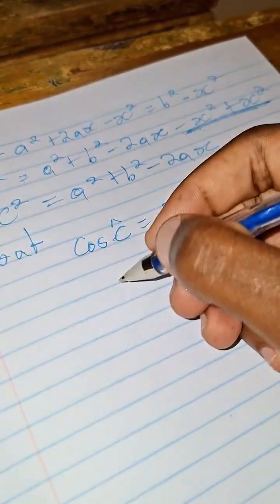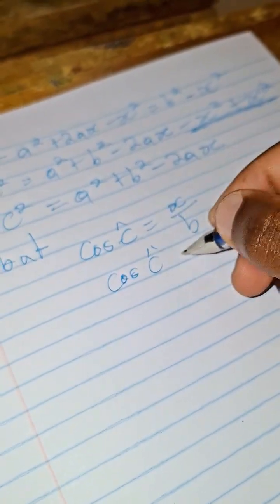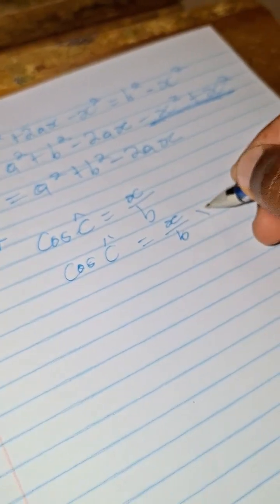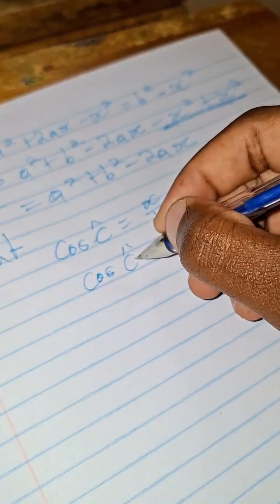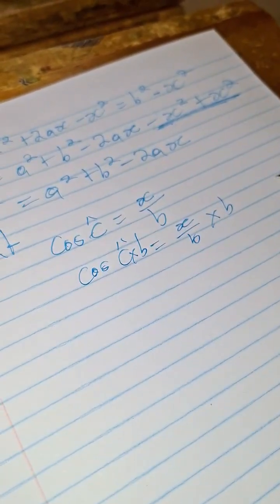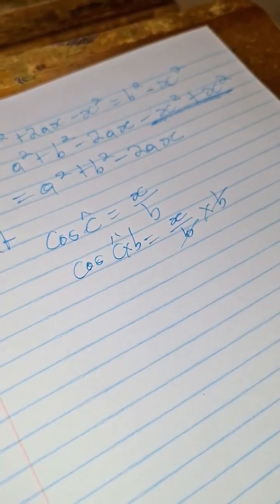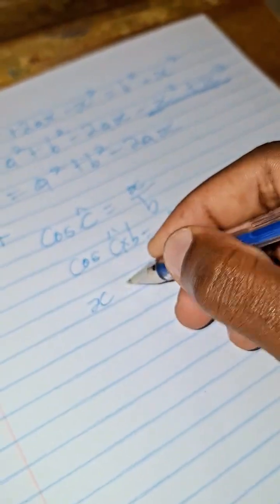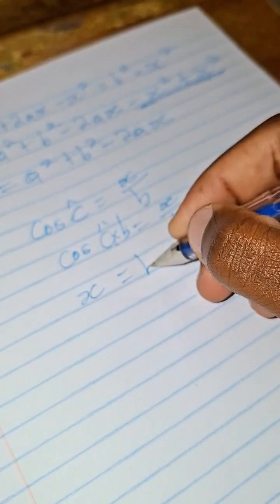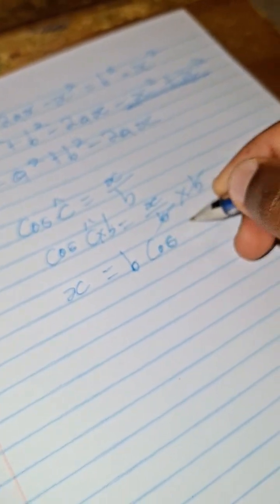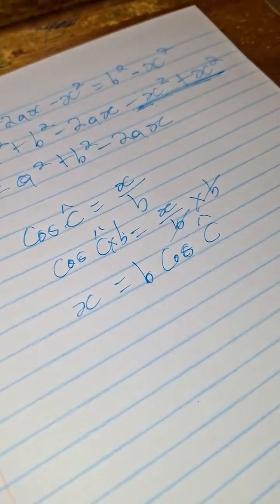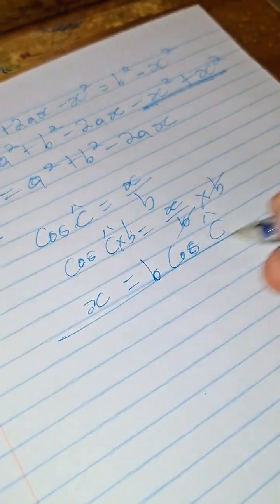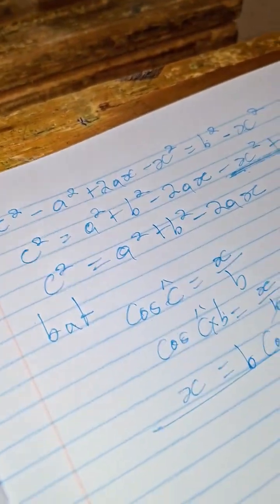Cos angle C times b equals x divided by b multiplied by b. They kill each other, and then we're left with x. So x equals b cos angle C, taking this b to the other side.